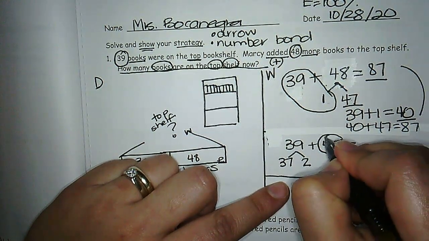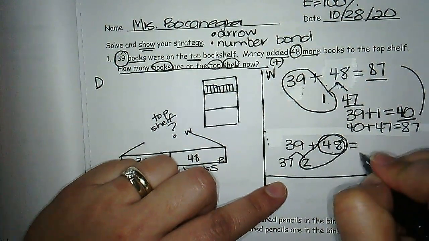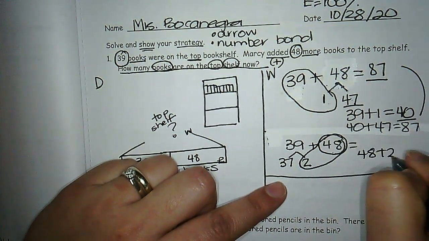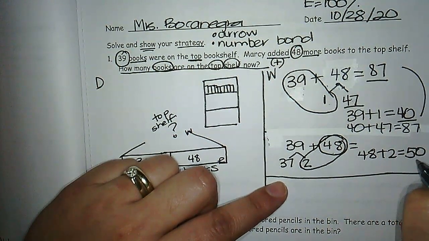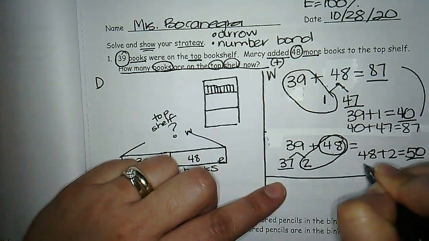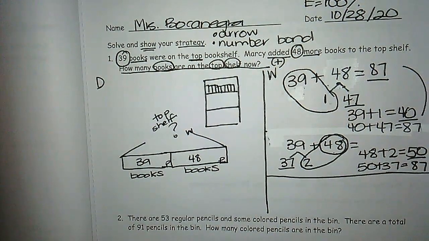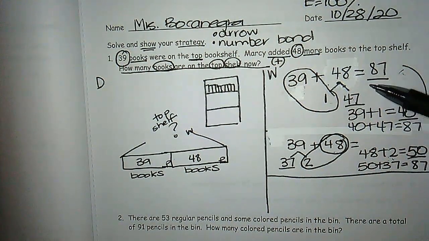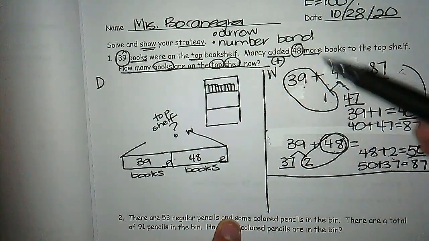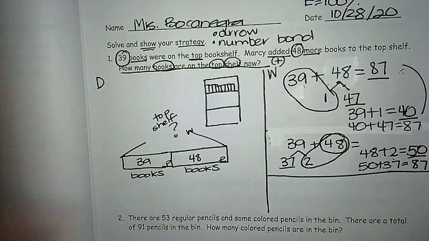And look, boys and girls, the beauty of math. How you can solve the problem different ways. 48 plus 2 gives me 50. I add the leftover numbers. 50 plus 37 gives me 87. Look at this. I solved the problem using the same number bond strategy, but in one, I decompose the 48, and in the other one, I decompose the 39, and I got the correct and same answer.